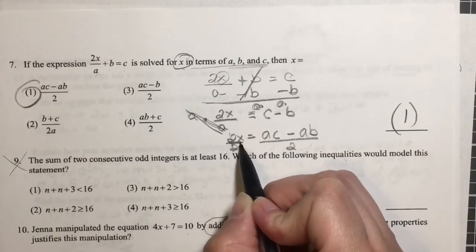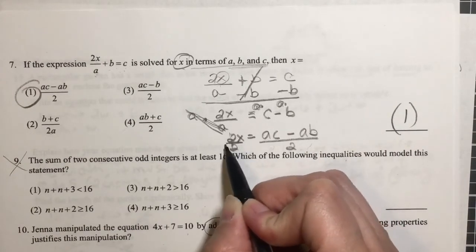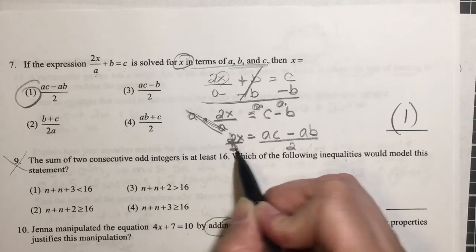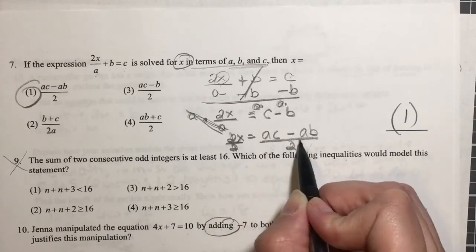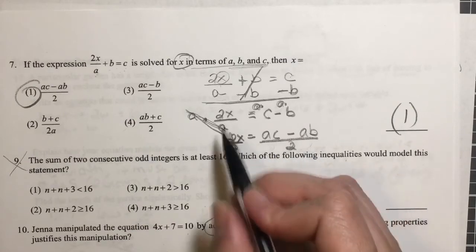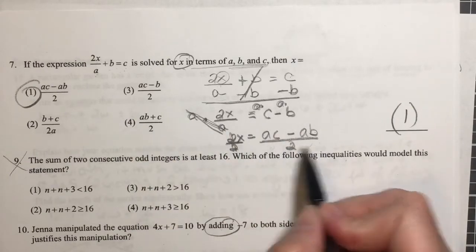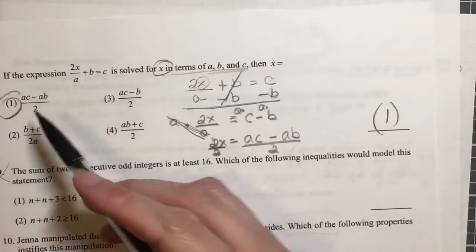And then the last step to get the x by itself is to divide away this 2. What I do to one part, I do to the other part. Now you could also divide this by 2 and this by 2. However, because the answers have a big division bar, I did one big division bar, which led me to choice 1.